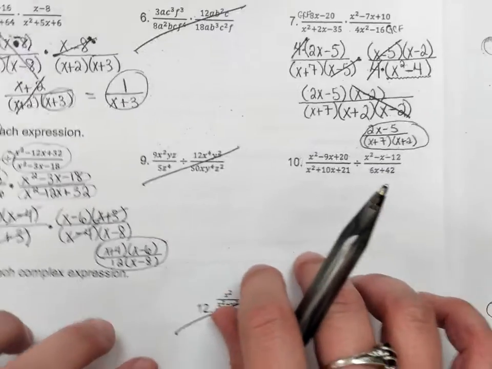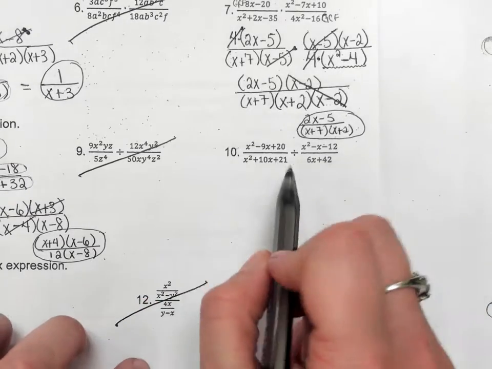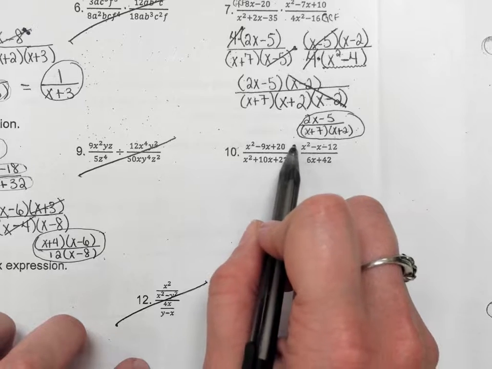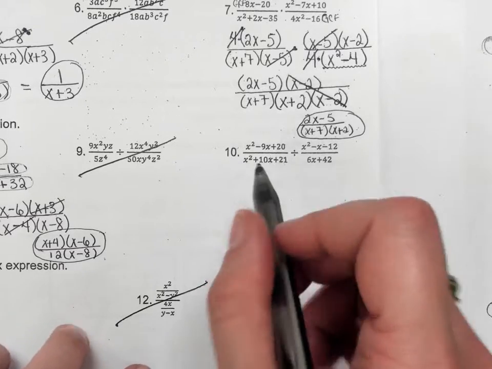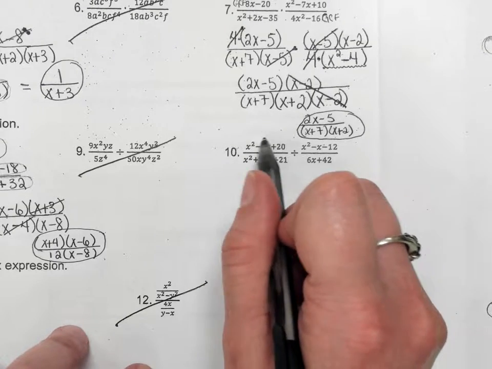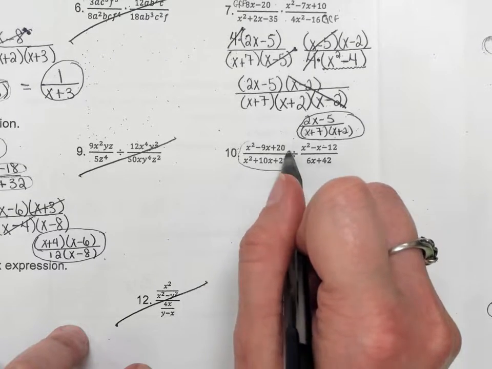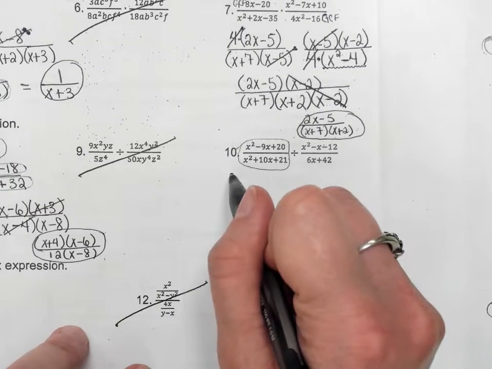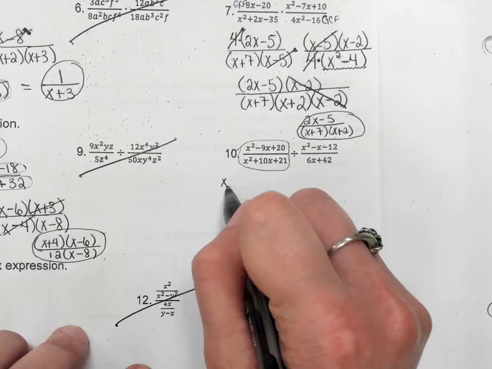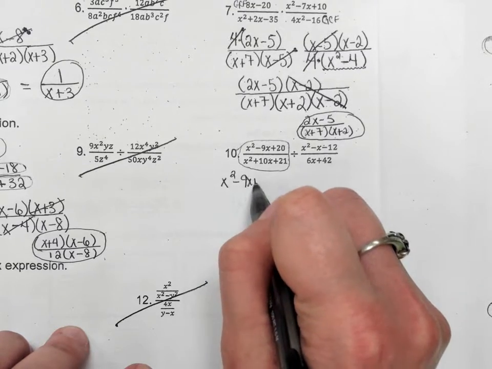All right, let's do number 10. Same exact thing. You have division. Anytime you have division, you're going to do keep, change, flip, or keep it, switch, switch, whichever one you want to do. So let's make things easy and let's go ahead and factor, because we're going to keep this first fraction. Let's wait, because that'll make things more difficult.